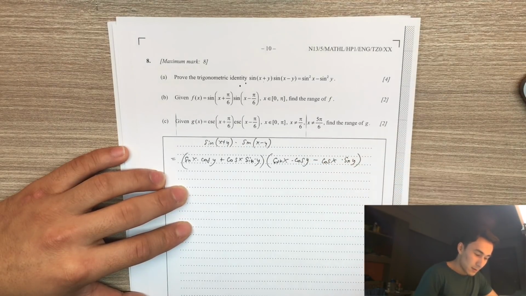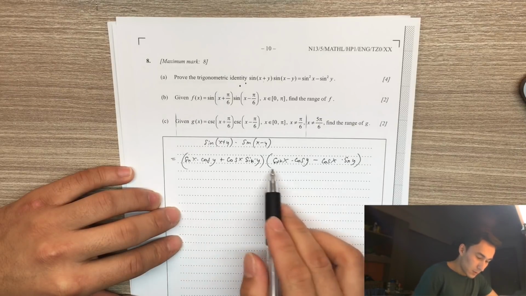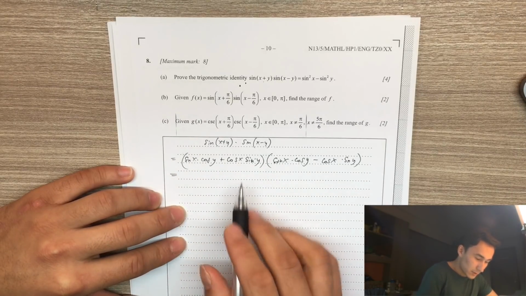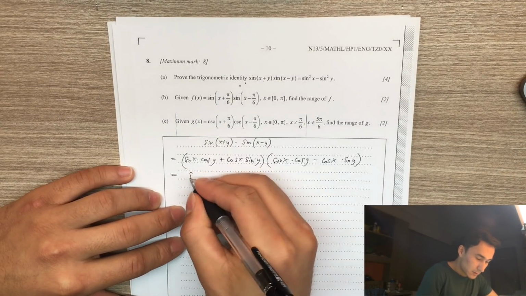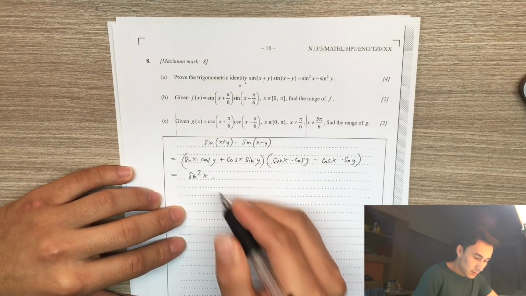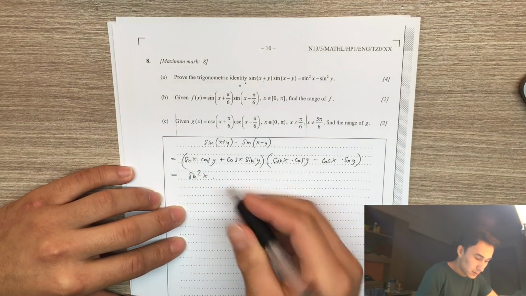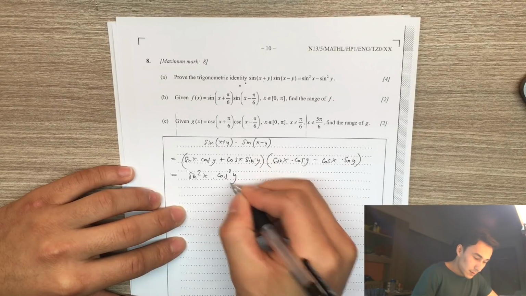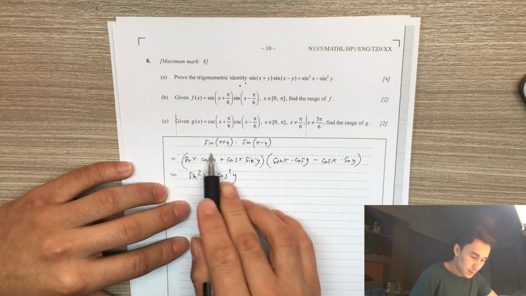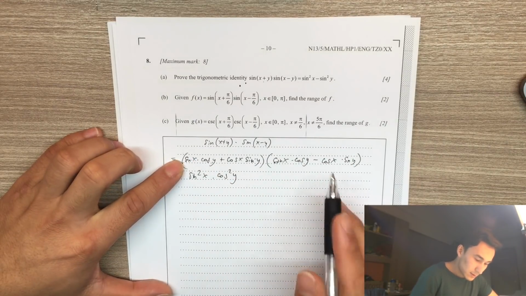And multiplying each term, we have sine squared x multiplied by cosine squared y. And we multiply this term by this term, we get minus.